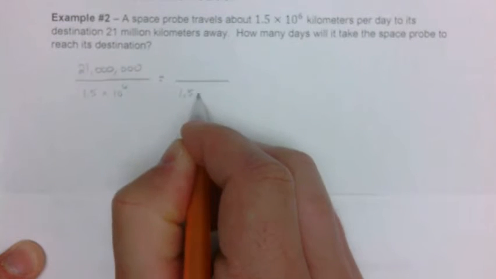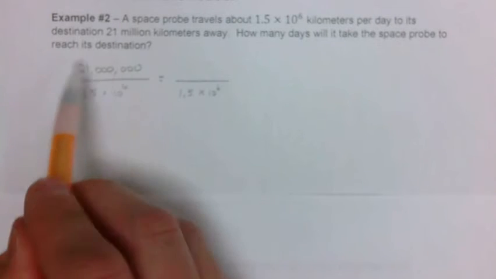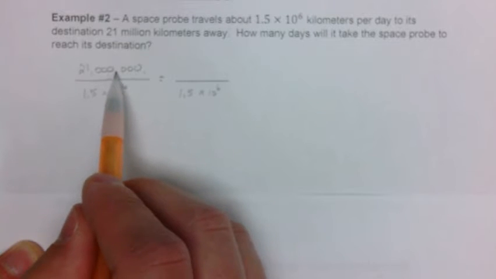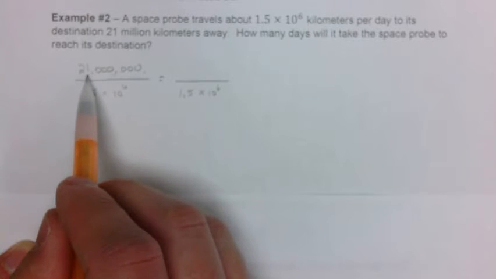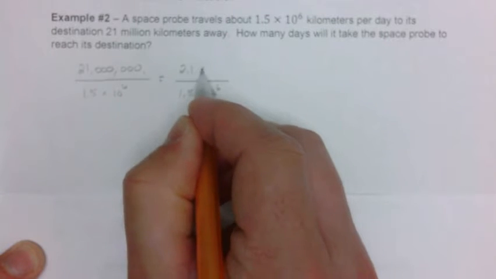So let's keep the denominator, 1.5 times 10 to the 6th power. And let's change the numerator. I need to change this so that I have a number between 1 and 10. So I'm going to move the decimal 1, 2, 3, 4, 5, 6, 7 times. That's going to create the number 2 and 1/10. And then I'm going to multiply that by 10 to the 7th power.